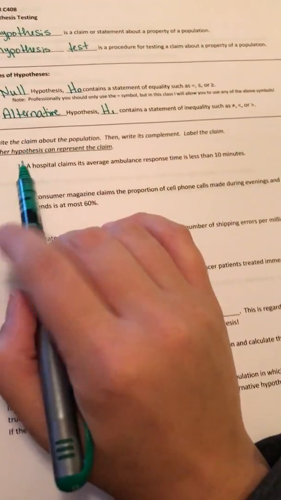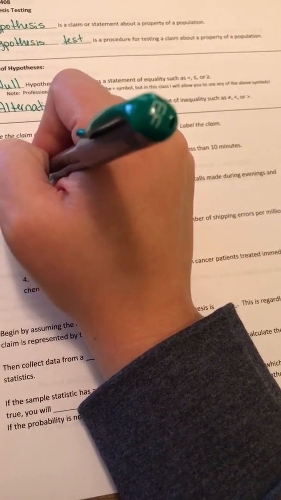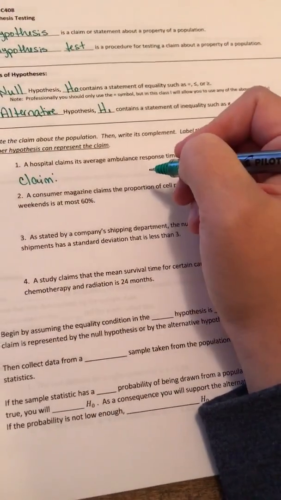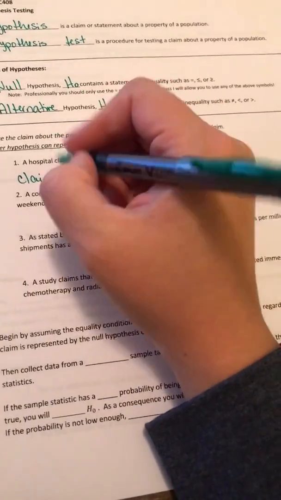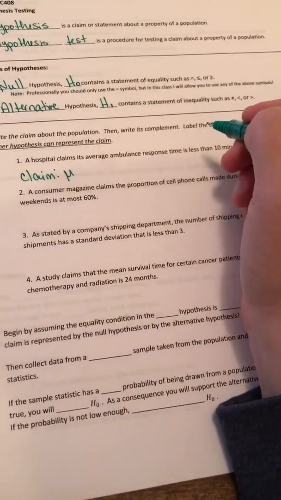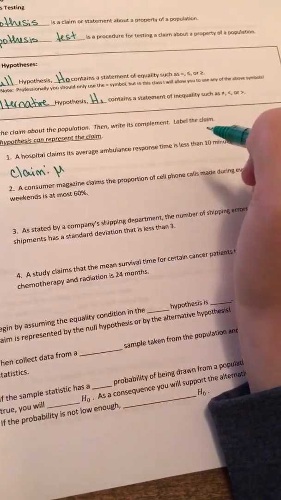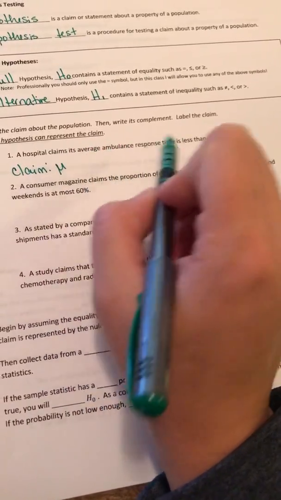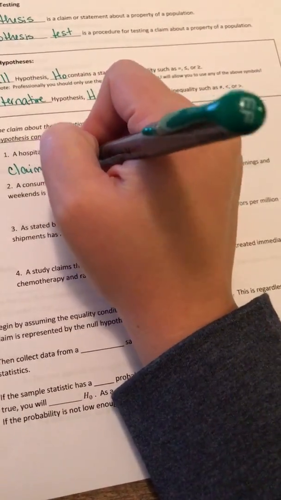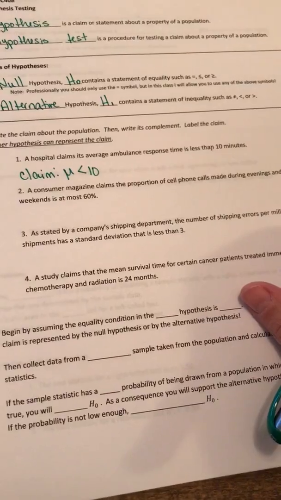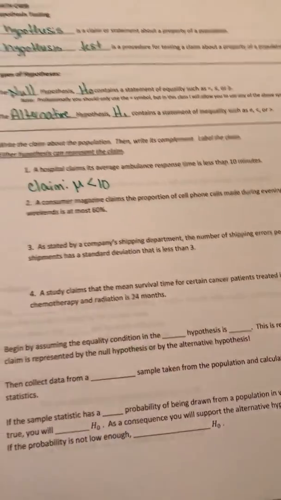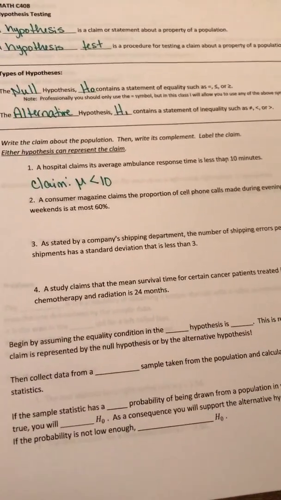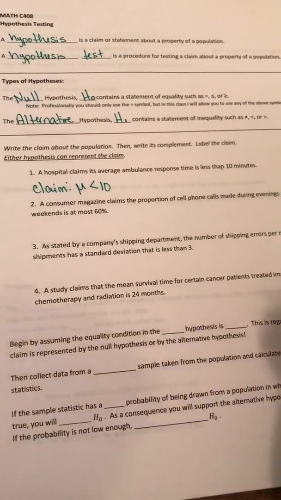So a hospital claims its average ambulance response time is less than 10 minutes. Anytime you see average, and this is what I do, I write claim, and then I write what it says. Average, we're talking about mu for population mean. The mean is mu. So they claim that the mean is less than 10. So that's your claim. The first thing for all these problems is to write claim and write what it is. That way you don't get confused later.